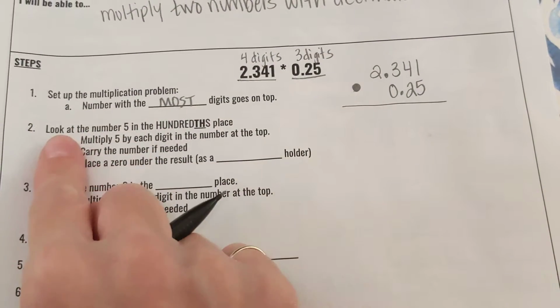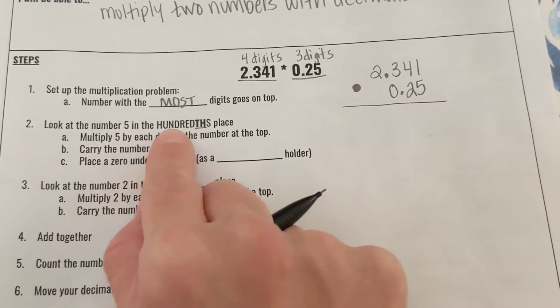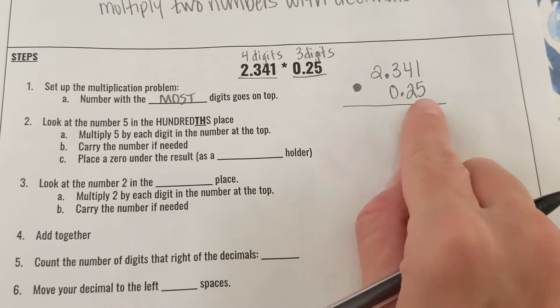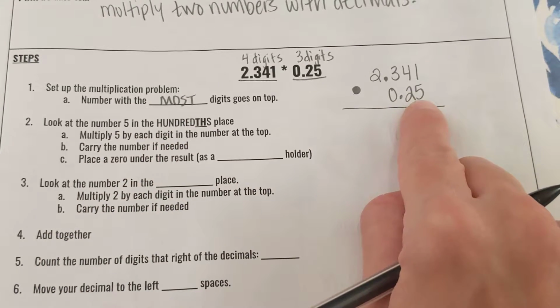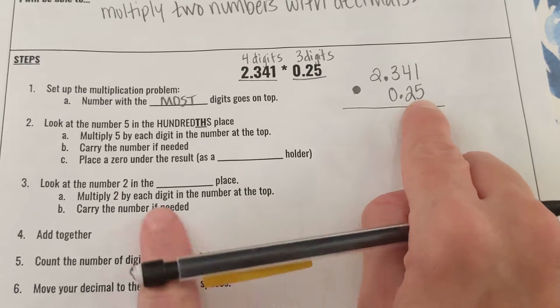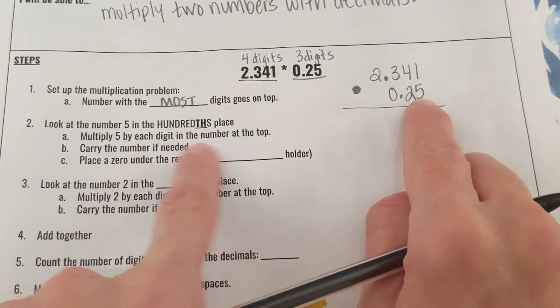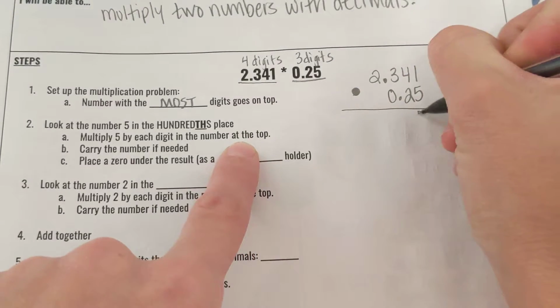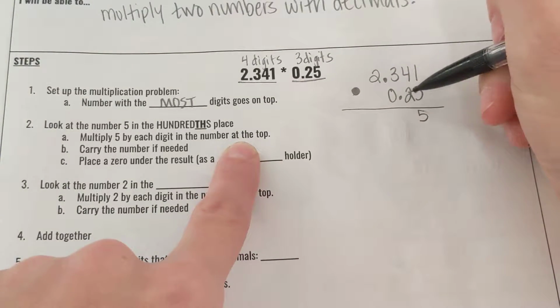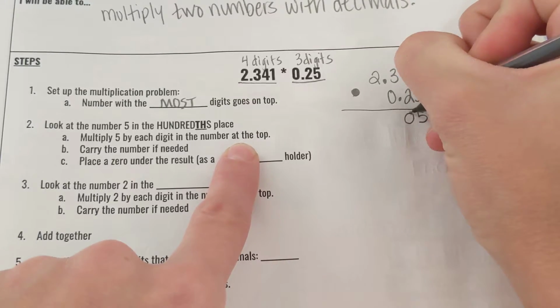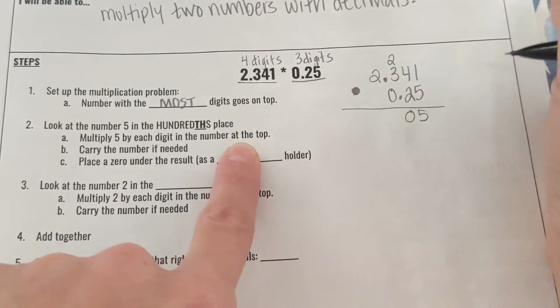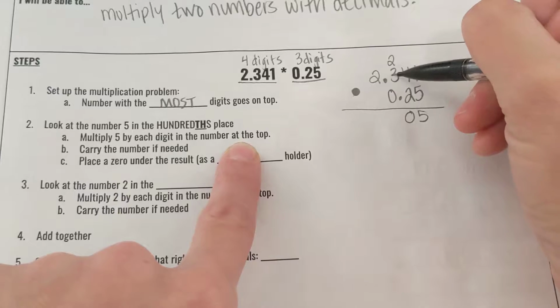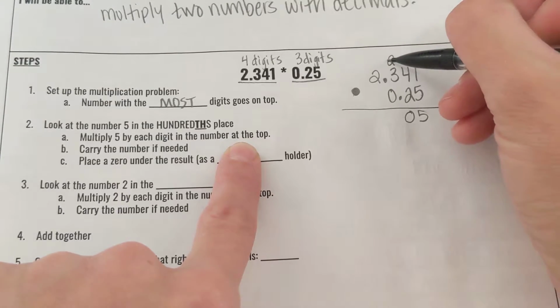So it says, step 2, look at the number 5 in the hundredths place. That would be right here. Multiply 5 by each digit in the number at the top. So I'm going to multiply 5 times 1, which is 5. 5 times 4 is 20. I'm going to drop the 0, carry the 2. 5 times 3 is 15 plus 2.